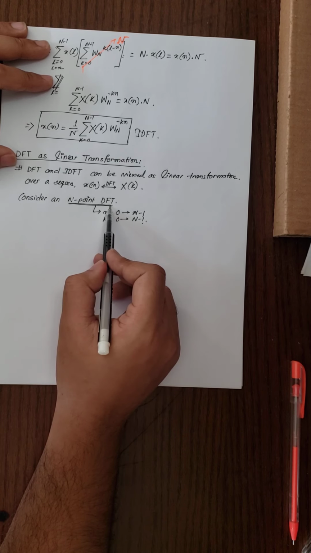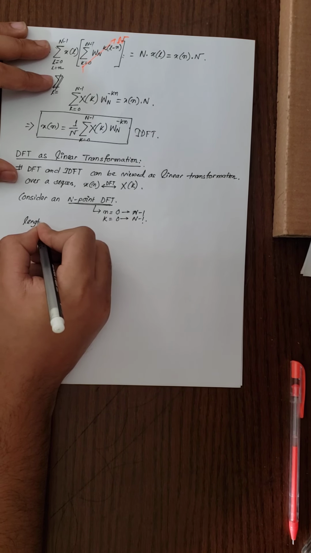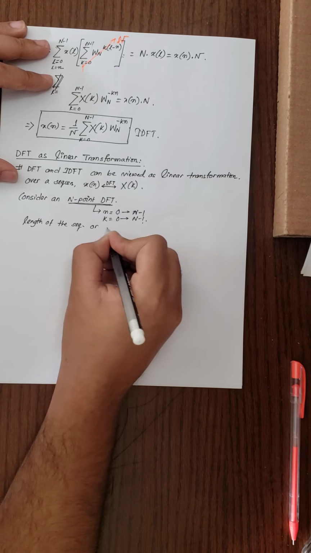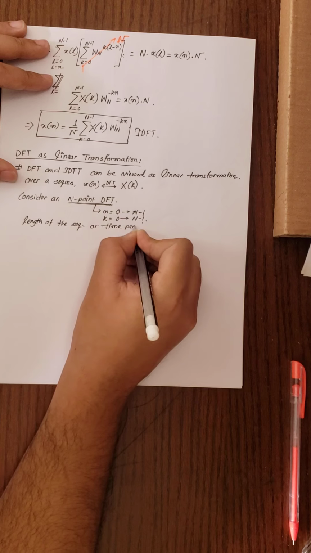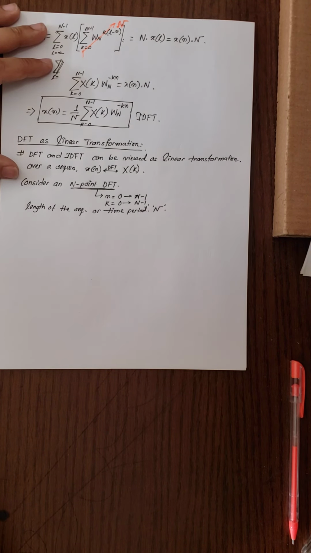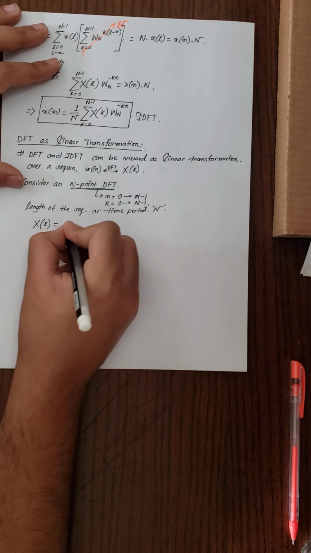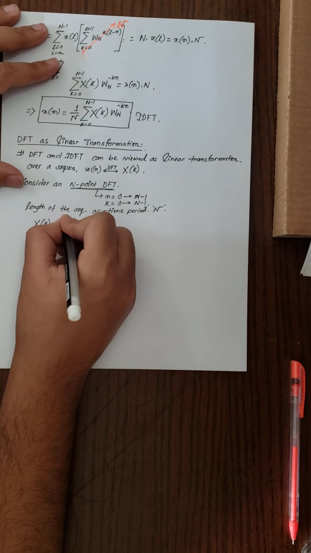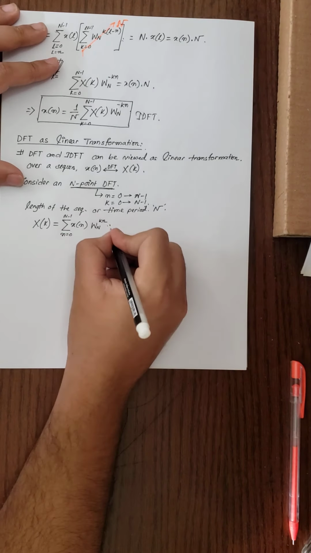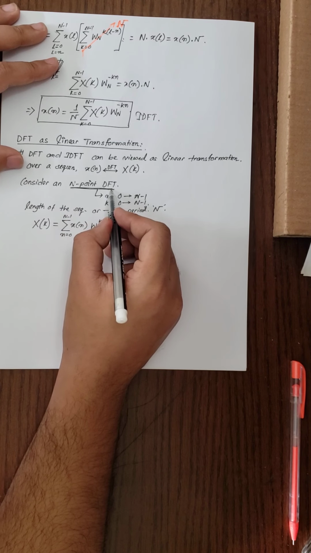So, in case of N point DFT, the length of the sequence, or rather the time period over which the sequence repeats, is N. This will give us the direct transformation x of k equals the summation where n goes from 0 to N minus 1 of x of n W_N to the power of kn, where obviously k goes from 0 to N minus 1. As I have said, it is an N point DFT.